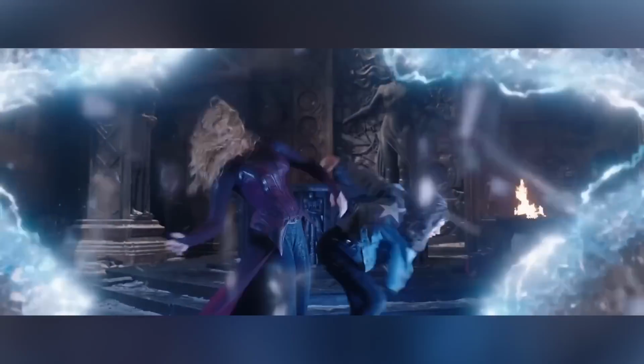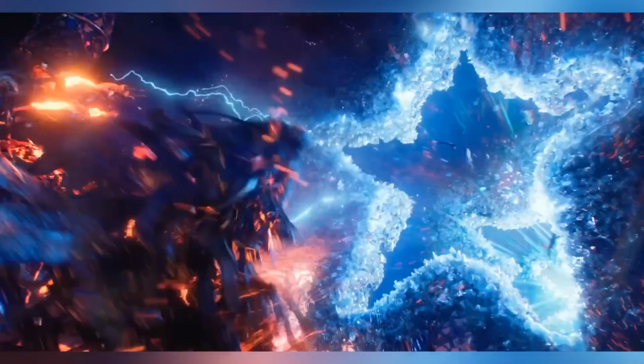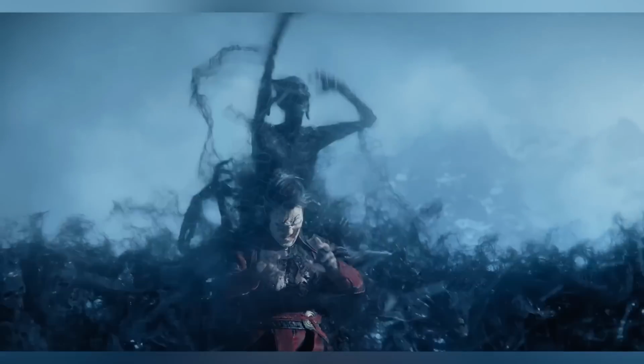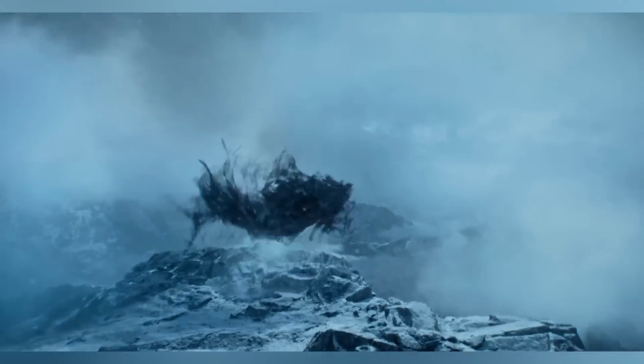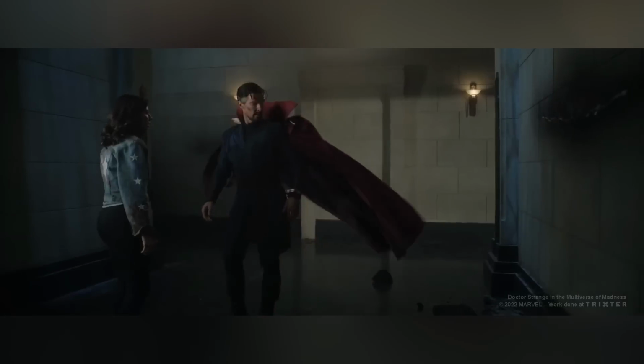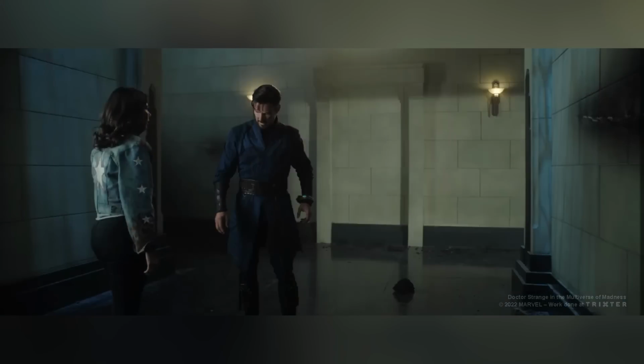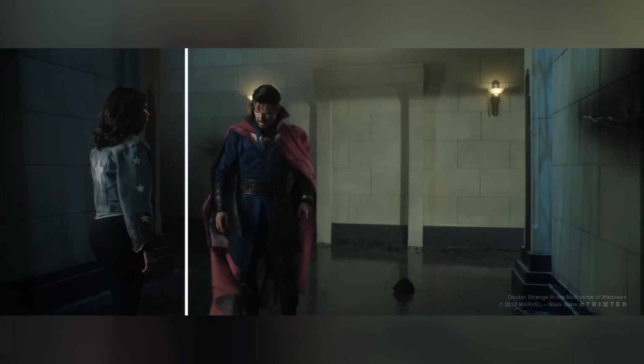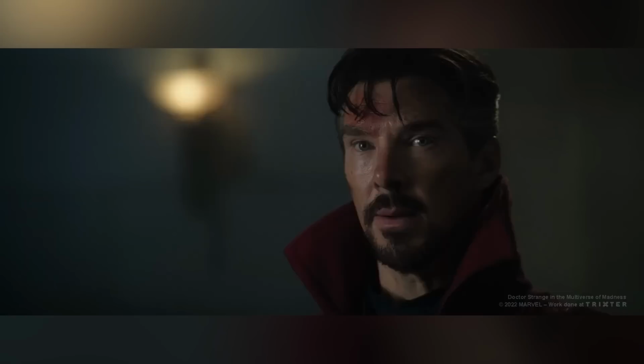But perhaps the most complicated thing they had to achieve was to make us believe that America Chavez's star-shaped portals were real, that there really was a zombie Doctor Strange, that the Cloak of Levitation could magically fly, could express its own personality, that it was actually made from real cloth, and perhaps hardest of all, that people would forget that the VFX were there at all.